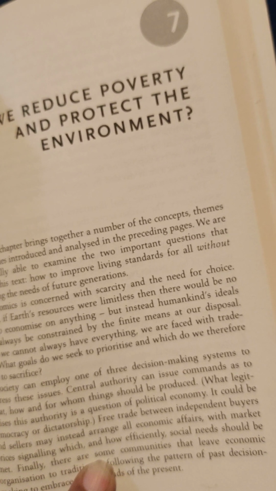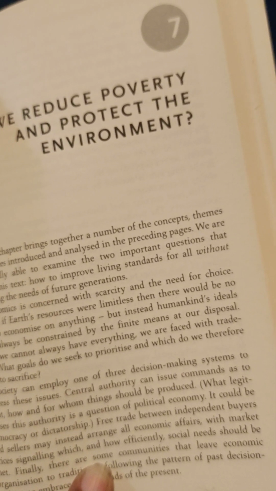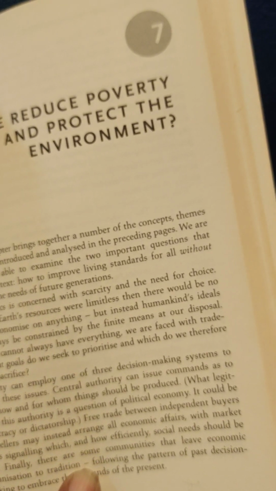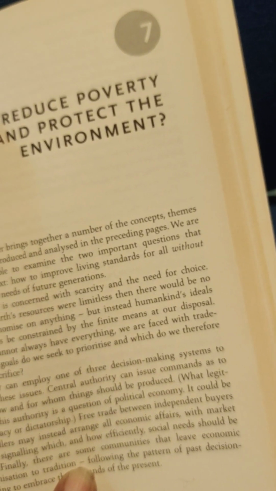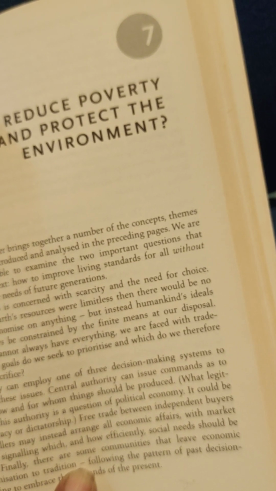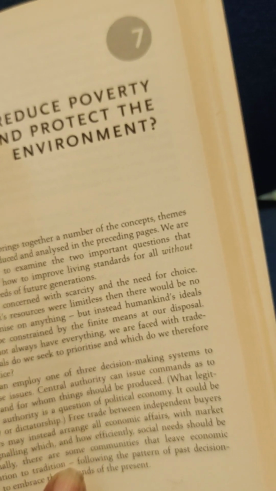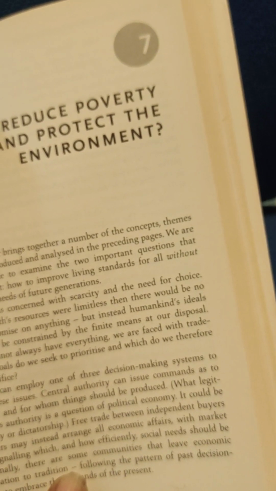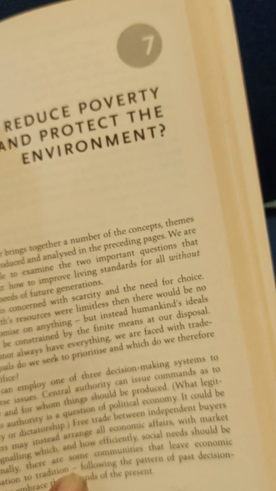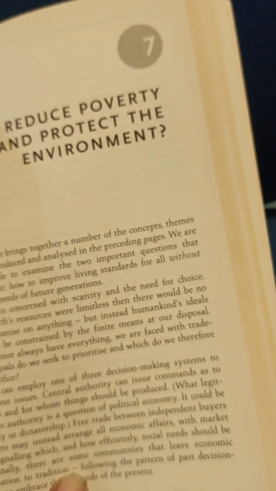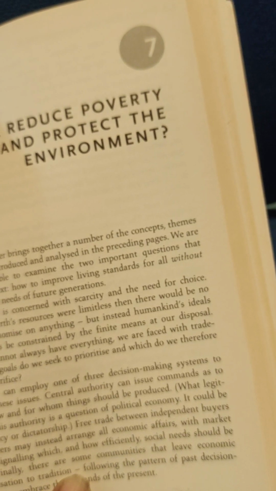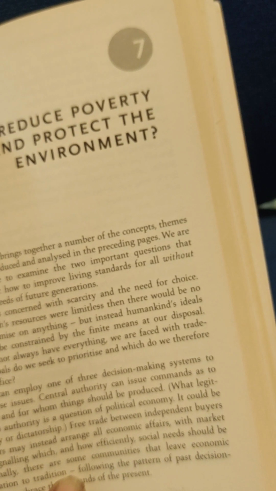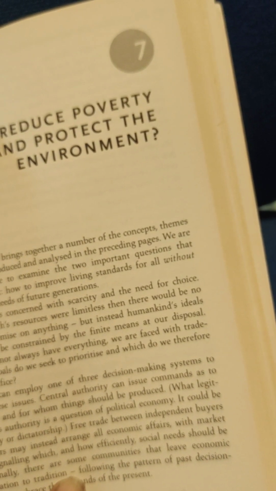Economics is concerned with scarcity and the need for choice. Clearly, if Earth's resources were limitless, then there would be no need to economize on anything. But instead, humankind's ideals must always be constrained by the finite means at our disposal. Since we cannot always have everything, we are faced with trade offs. What goals do we seek to prioritize, and what do we therefore have to sacrifice?